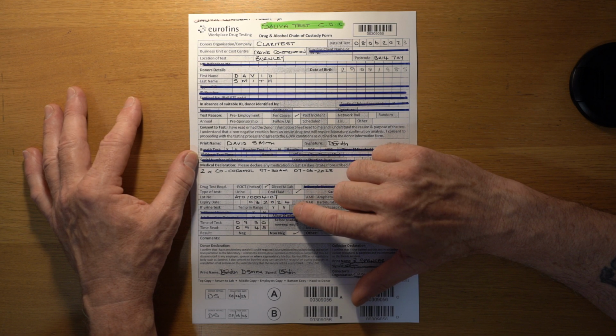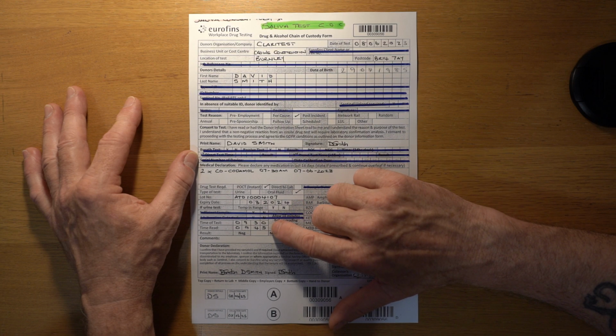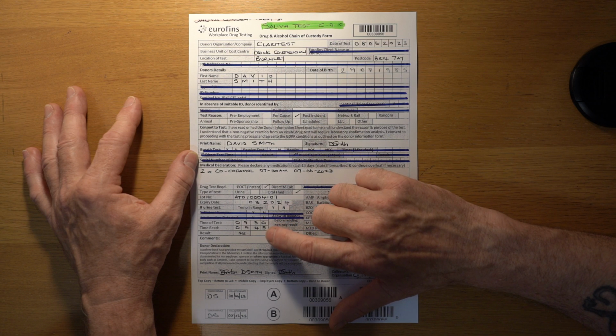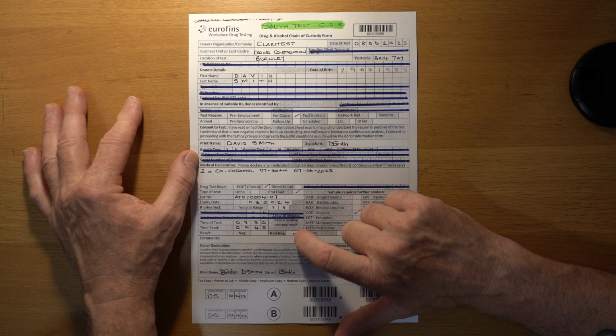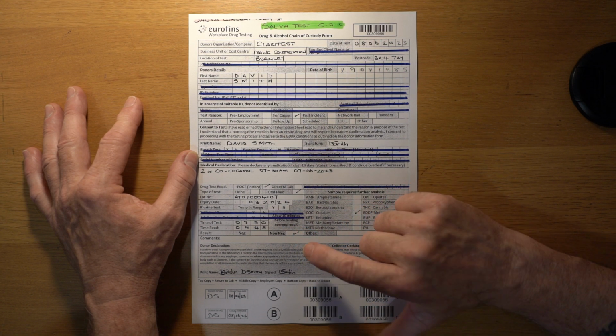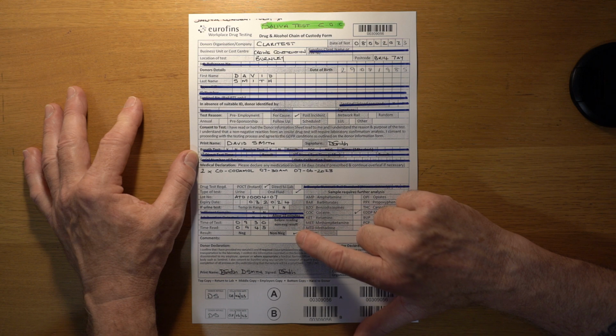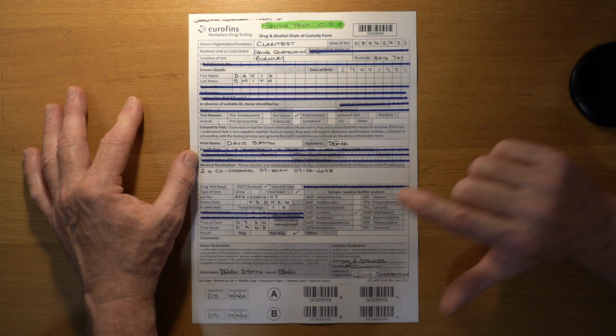Don't worry about urine temperature only. We're not doing a urine test. We're doing saliva. You'll need to say when you conducted what time you started the initial test, and then you'll need to say when you read the result. Only other thing left here is negative or non-negative. You're only going to be completing this form if it's a non-negative. You need the laboratory to determine what's in the sample, so you'll tick non-negative.